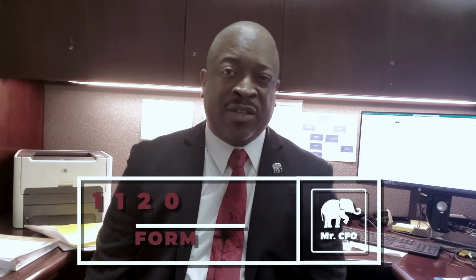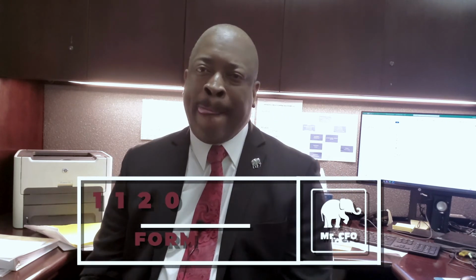The last tax return, the most common, is the 1120. That's for C corporations. There are many things that are different, but I'm going to highlight one of the things that's different between the S-Corp and the C-Corp: the C-Corp is a lot more complex. The books are more complex and the taxes are more complex. You can have retained earnings inside of a C-Corp.